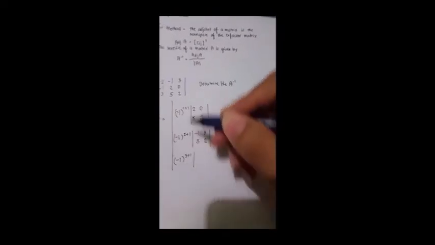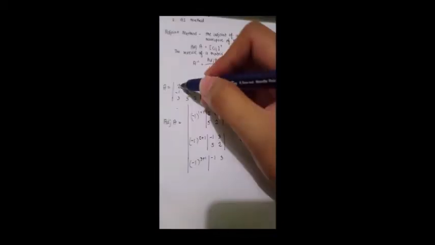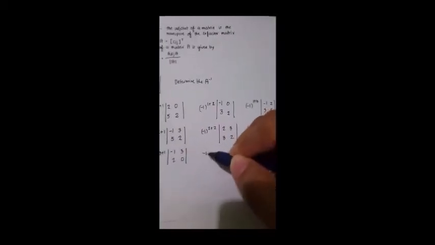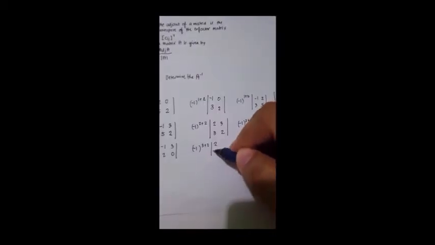Now we have the last row of our new matrix. We have negative 1 raised to 3 plus 1, then we have negative 1, 3, removing that, 1, 2, 0. Then negative 1 raised to 3 plus 2, we have 2, negative 1, 3, 0. And negative 1 raised to 3 plus 3, so we have 2, negative 1, negative 1, and 2. So these will be the members of our new matrix.